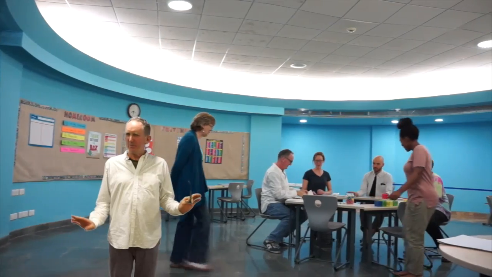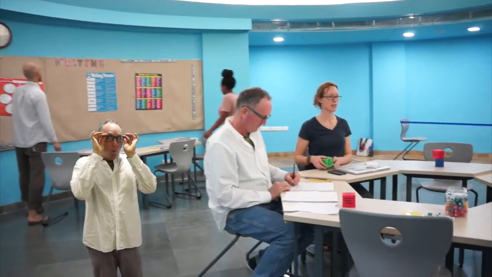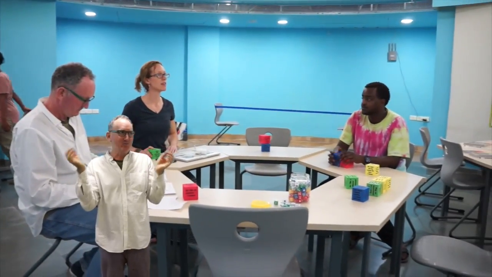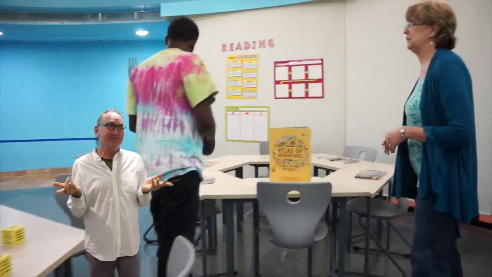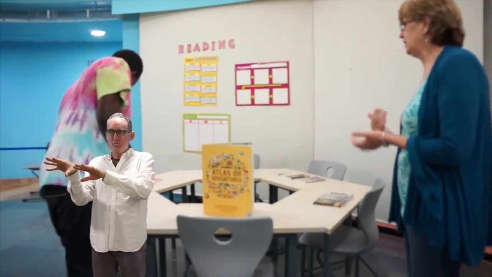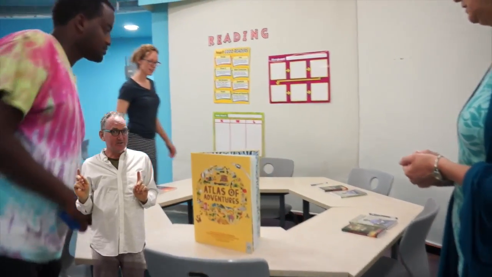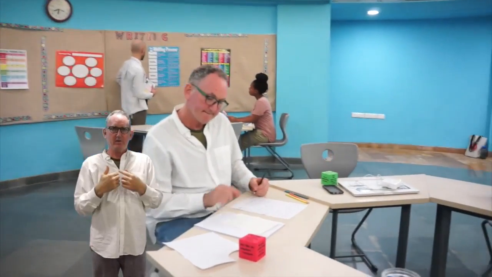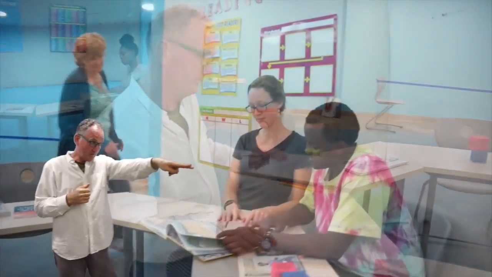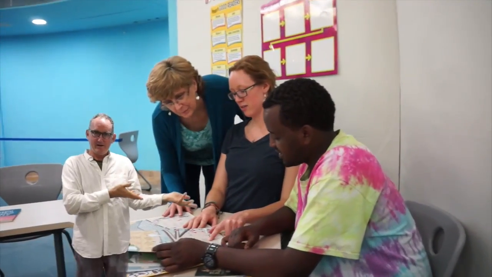I think this is a student-centered classroom. Let's take a closer look. Wow, look at all this great learning going on. I love it. What do you notice? We have students working in different groups. We have learning centers. We have a reading center, a writing center, and a table in the middle for independent work or group work. You see the two students over here, they're working in pairs.